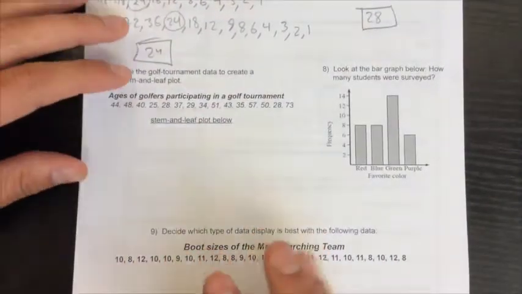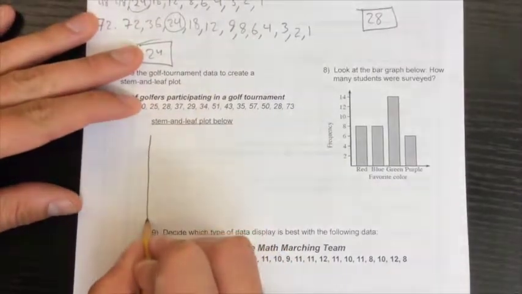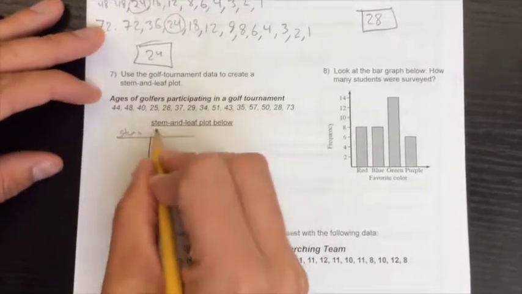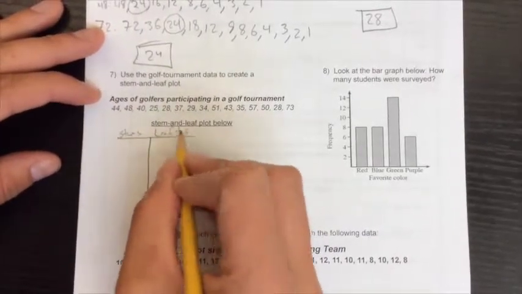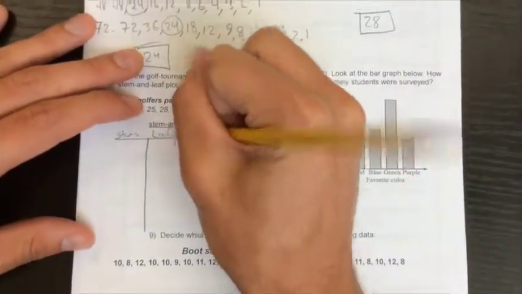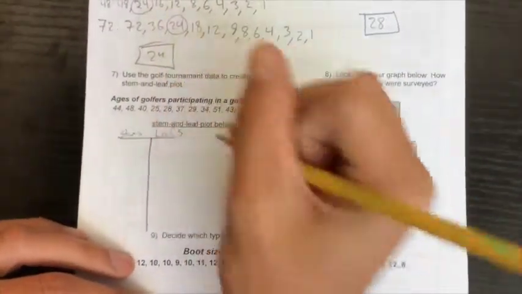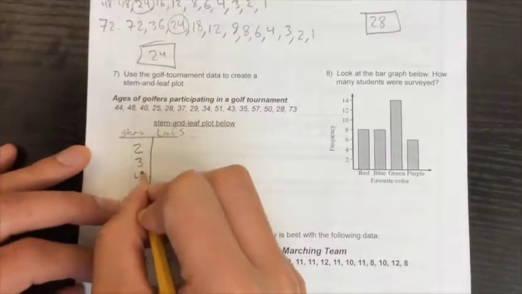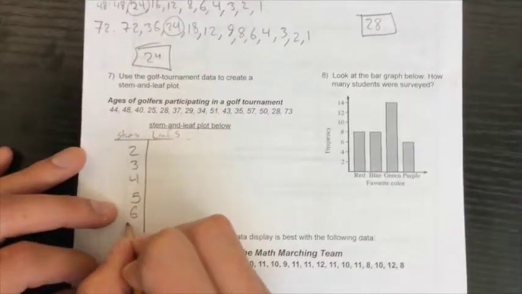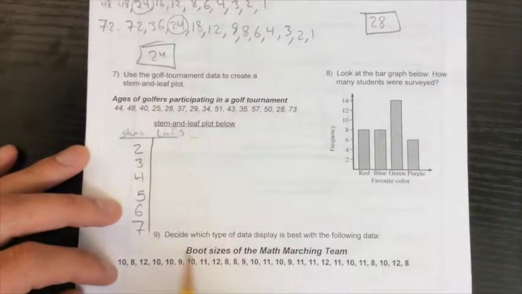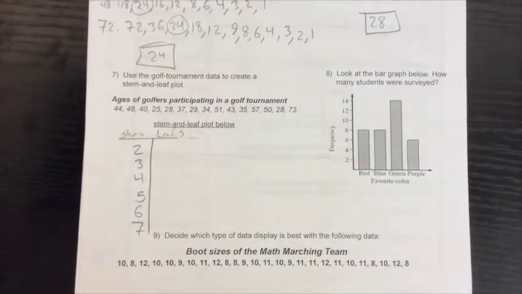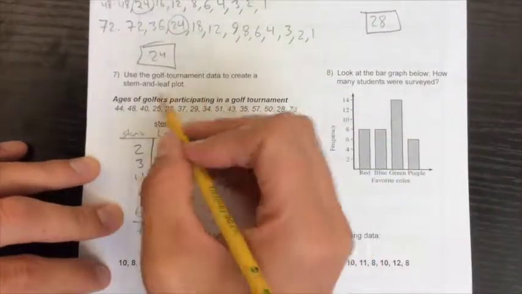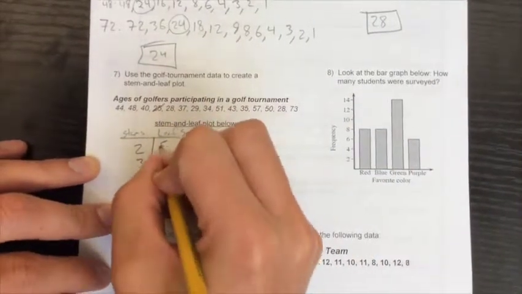All right, stem and leaf plot. Stem and leaf plot looks like this. I put my stems on the left, my leaves on the right. Oops. Put a T in leaves. I'm going to start with my lowest leaf, 2, 3, 4, 5. I'm going to include 6, even though it doesn't have one in here with a 6, but you still include the ones in between. And then I just go through my numbers here. So my lowest number is 25. So I'm going to put a 5.